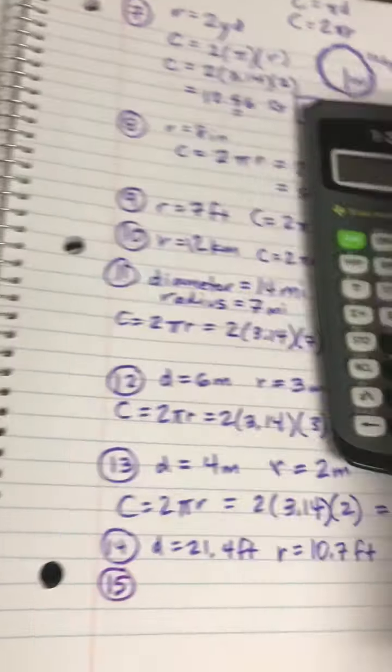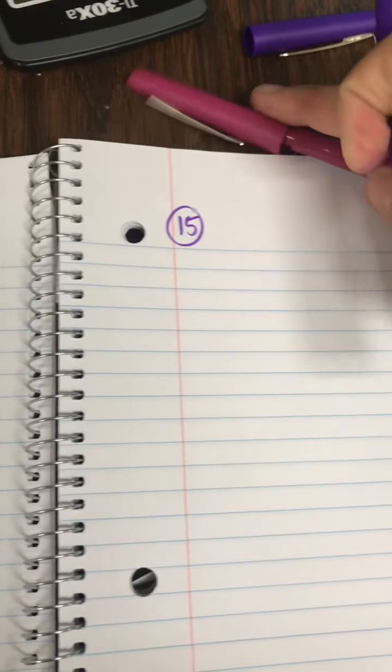I'm running out of room. I'm gonna go to the other again. If you run out of room, just put it on another piece of paper. If you run out of room on the back, put it on another piece of paper.